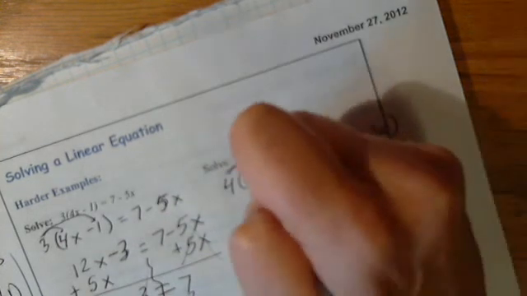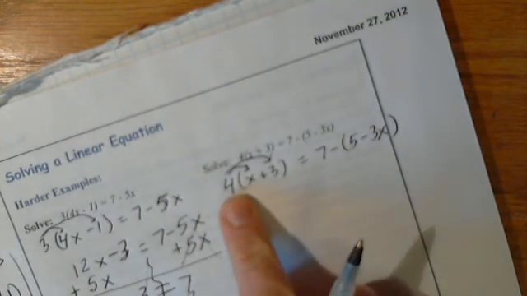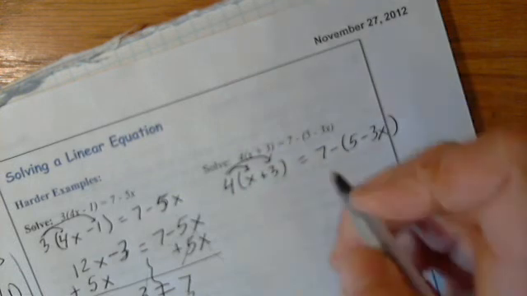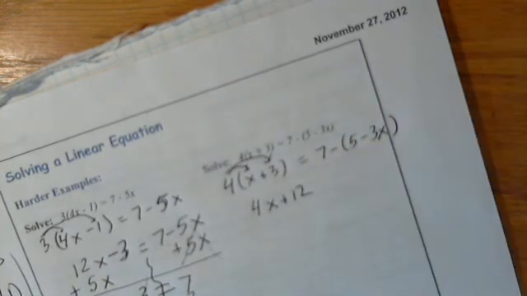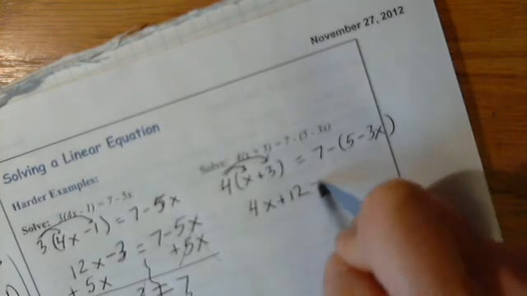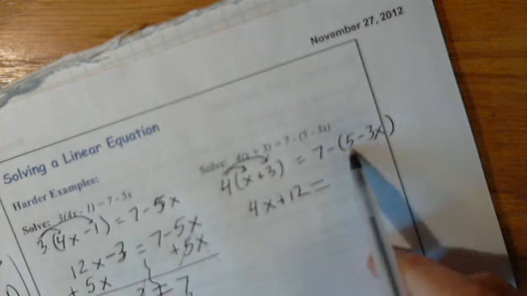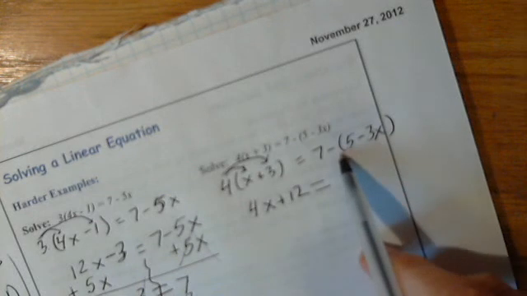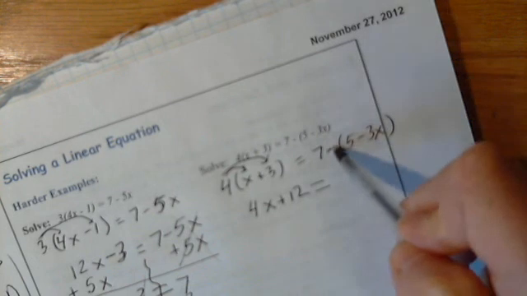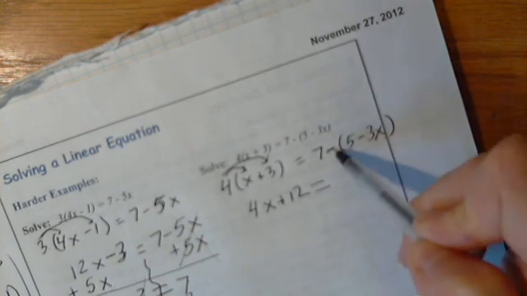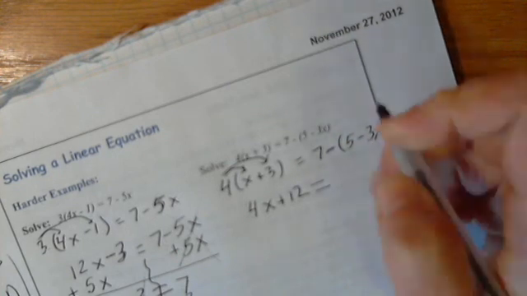So I can't add the x and the 3, so instead I'm going to have to multiply the 4 with the distributive property by both things inside. I'll get 4x plus 12. Right? Now on the other side, I have to be really, really careful. I can't subtract 3x from 5, but I can get rid of these parentheses by subtracting both things inside, by distributing the subtraction sign to both the 5 and the minus 3x. Remember how to do this?